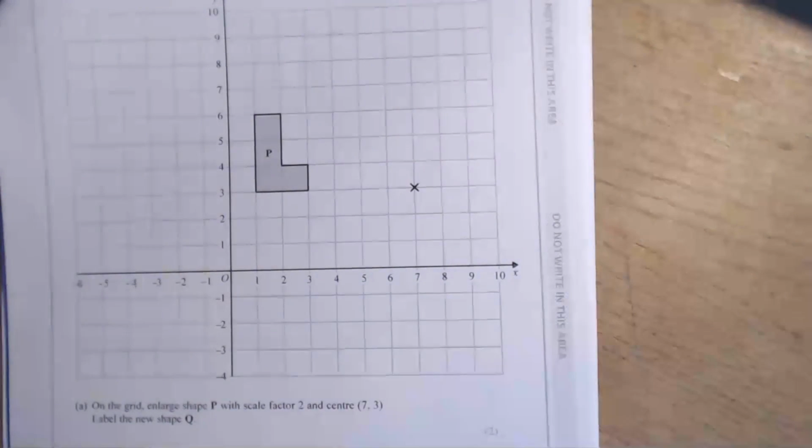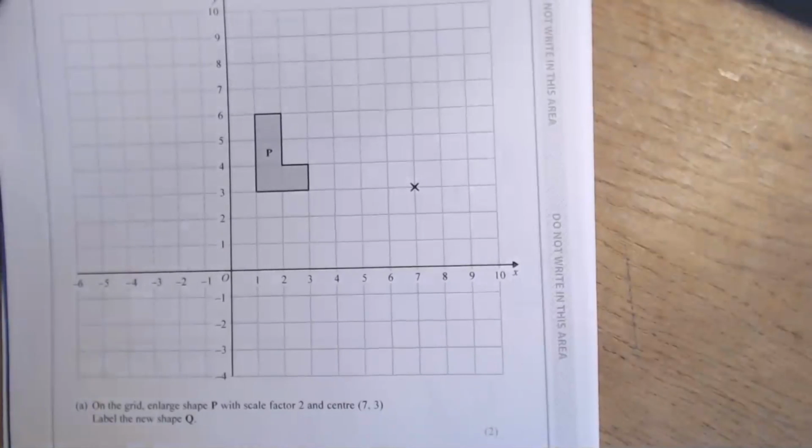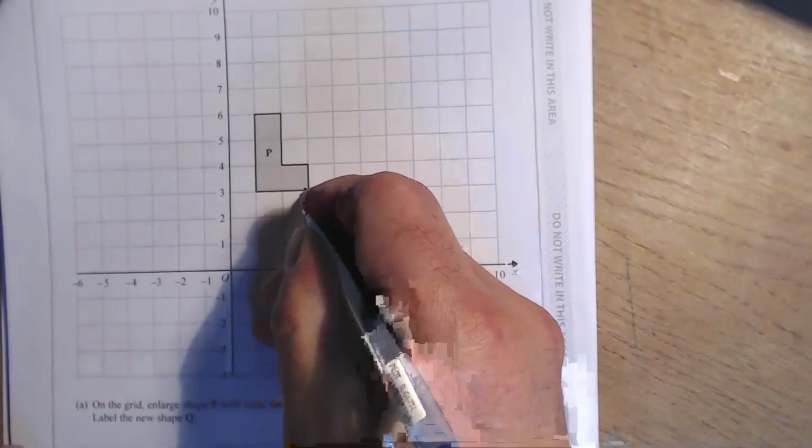Right, okay, so for part A, we've got to enlarge it with scale factor 2. Here's our center. So just take a point, say the bottom right-hand corner.